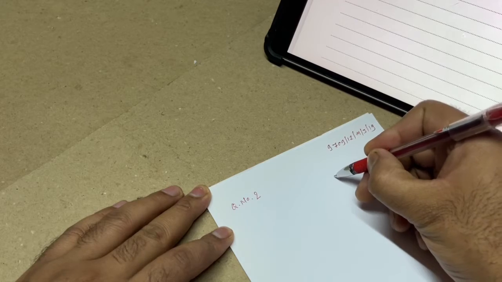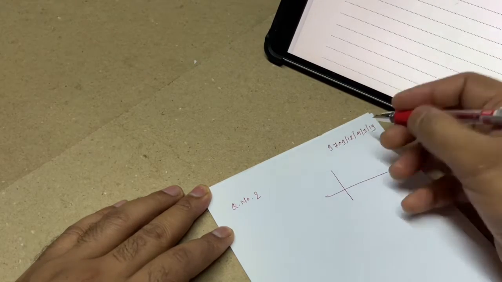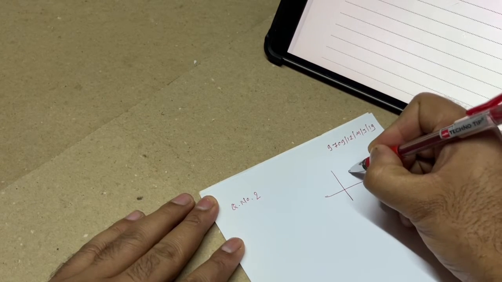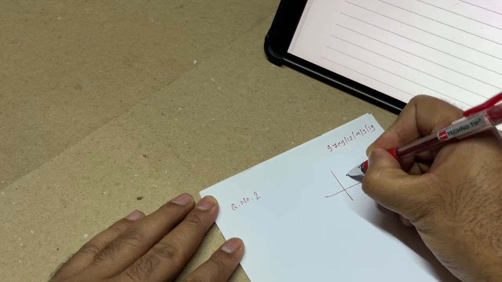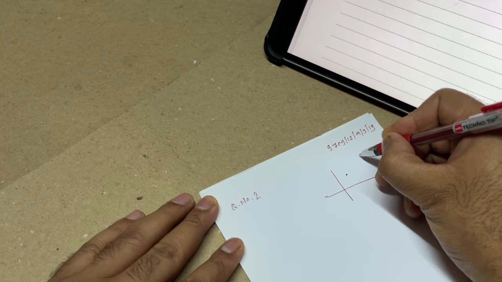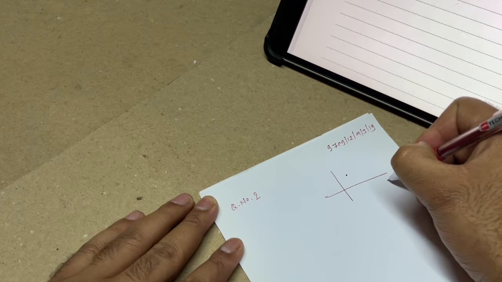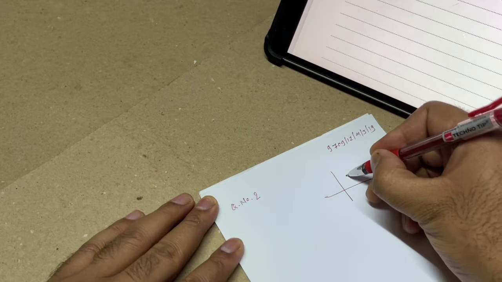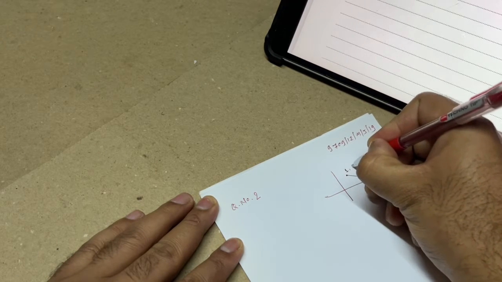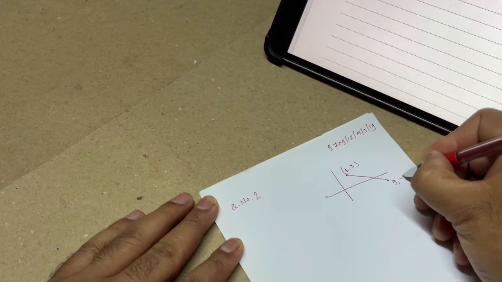Simply place the coordinates first: (1, 3), then (9, -1). Now I'm drawing it to make you understand in an easy way. For example, this is (9, -1).